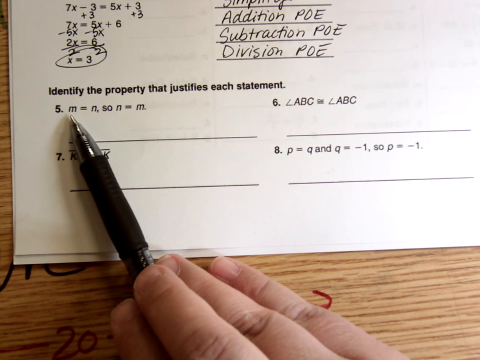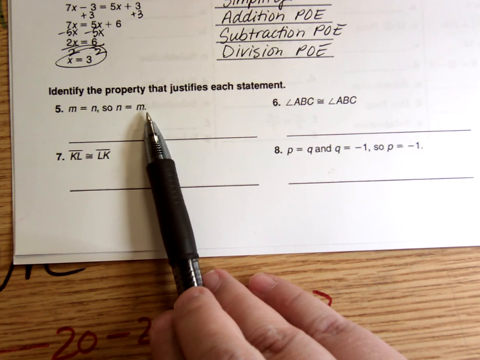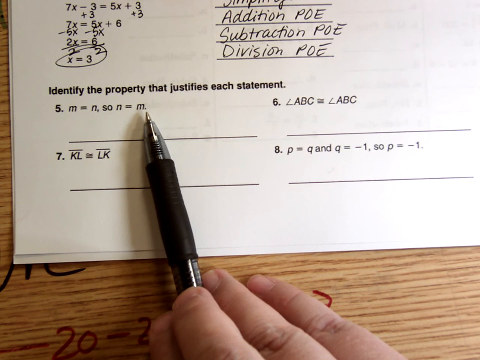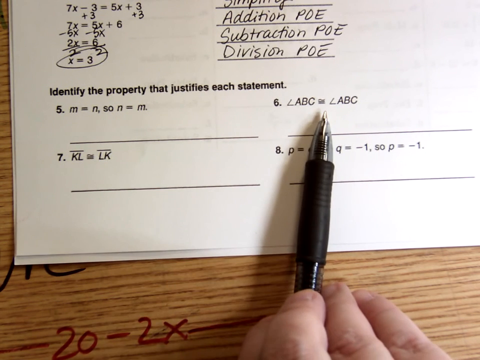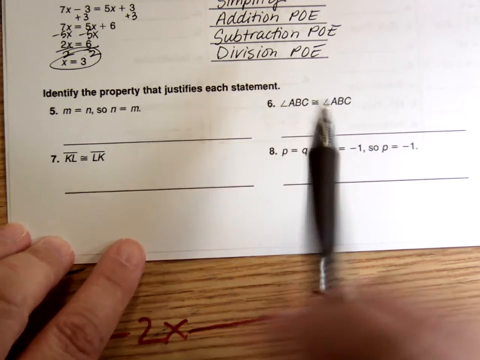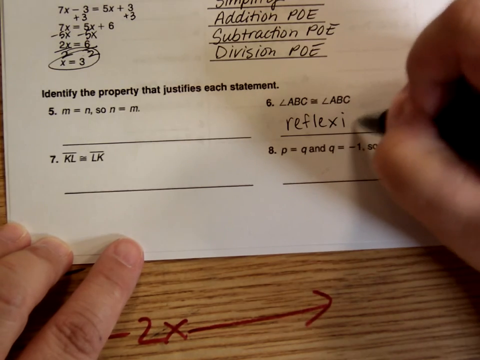So this one, m is equal to n, so n is equal to m. Now, I'm going to tell you what sometimes people want to say this is. People sometimes want to say this is reflexive. It's not reflexive. This is reflexive. Reflexive literally says something is equal to itself or congruent to itself. There's no change between the two sides. They are exactly the same.